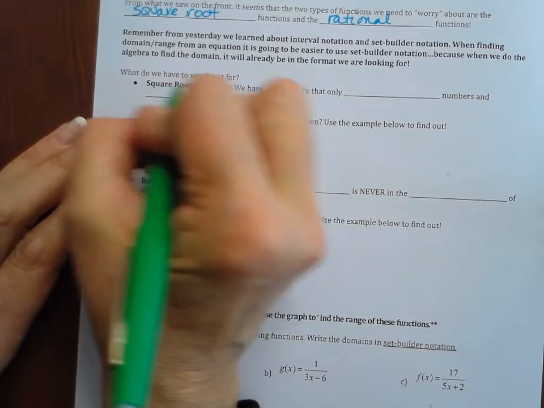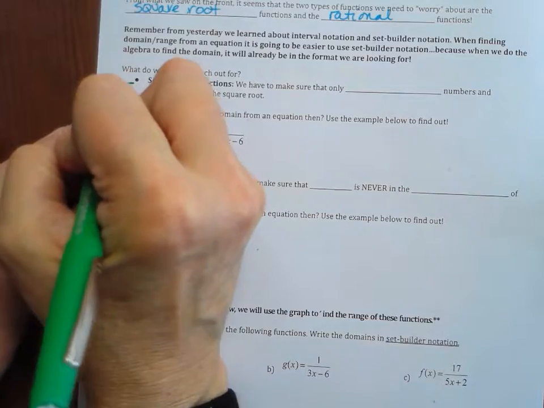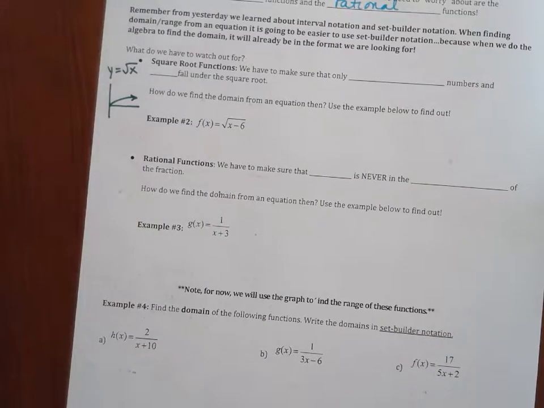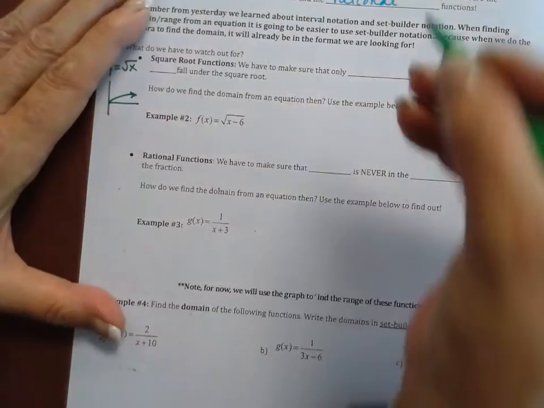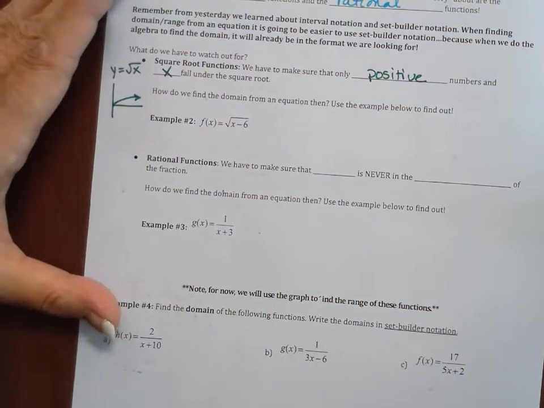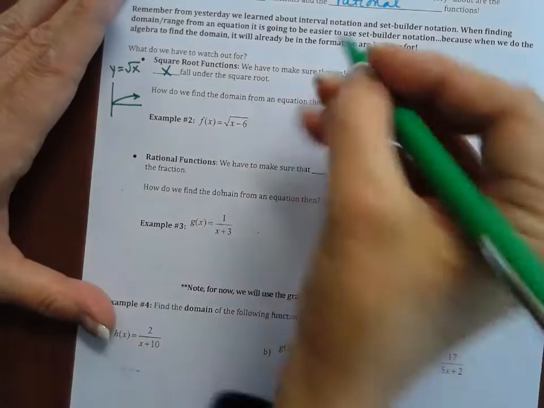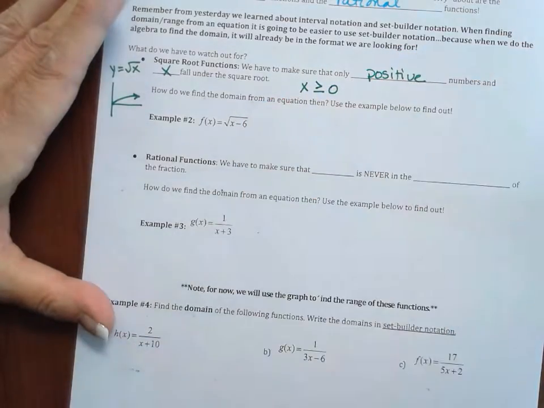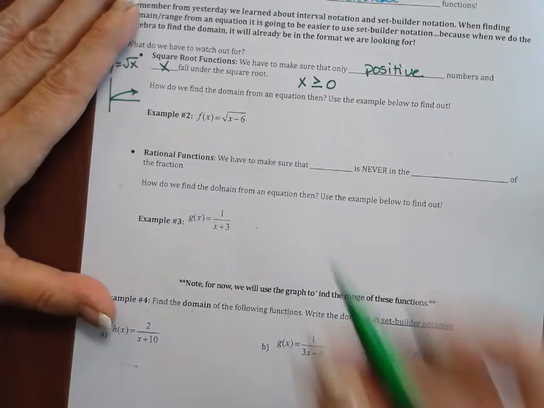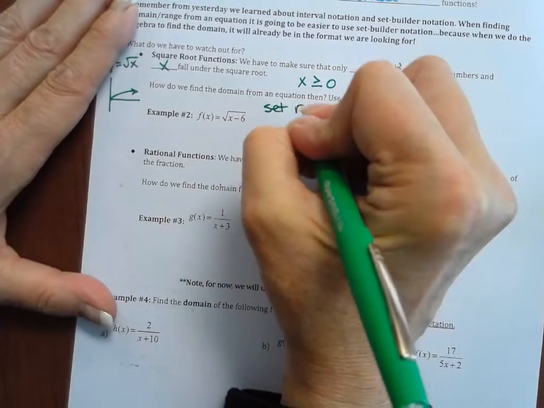Okay, so on our square root function, that was the one that looked like this. And we said that it can't be negative. We can't have a negative. So we have only positive numbers, and the x falls under the square root. Okay? So that means that our x's have to be greater than or equal to 0. Good? All right, so it's called the radicand.